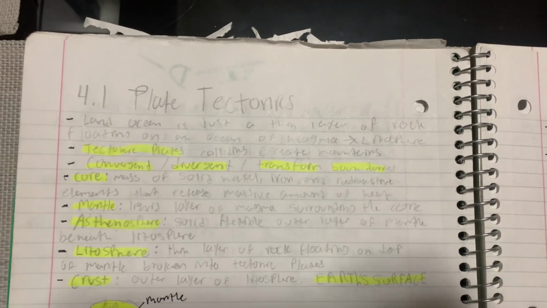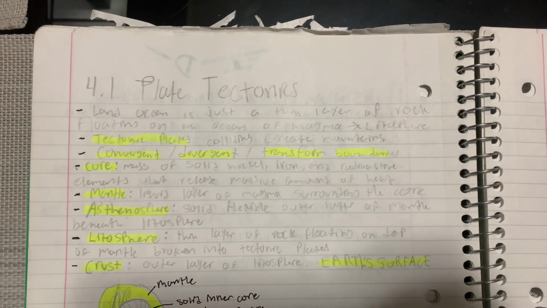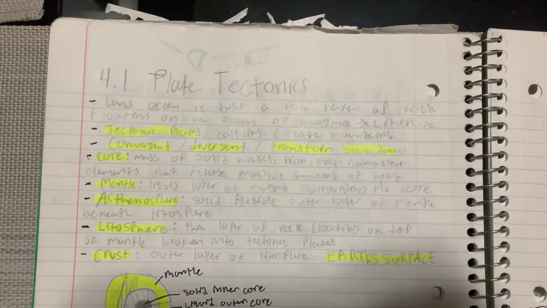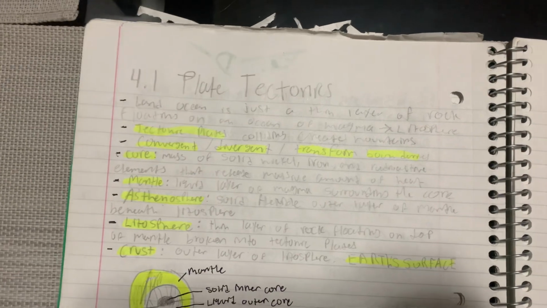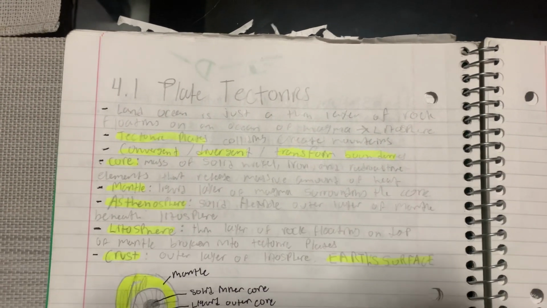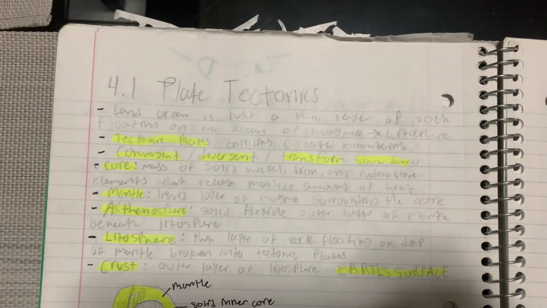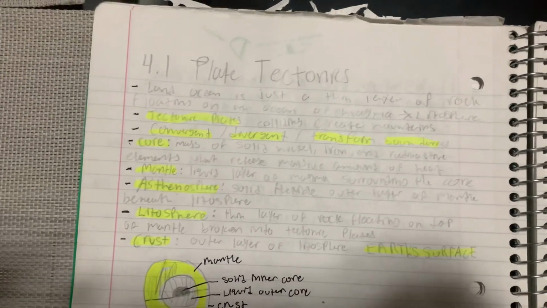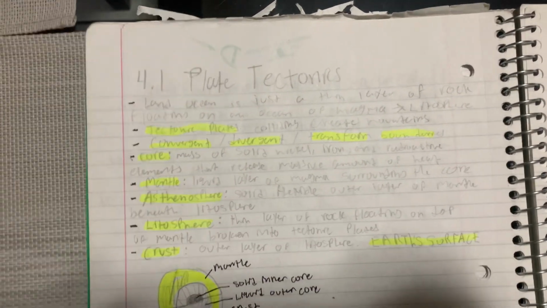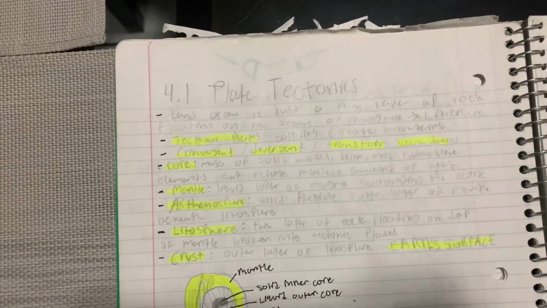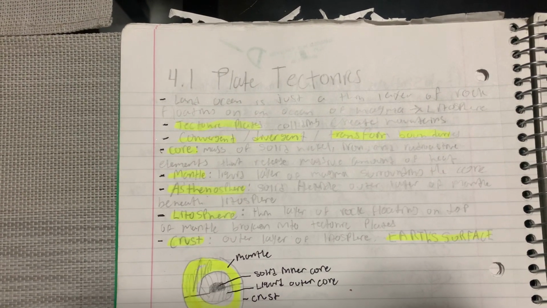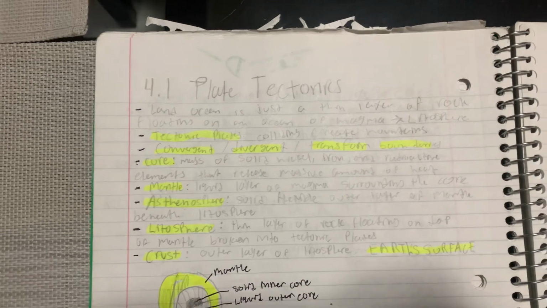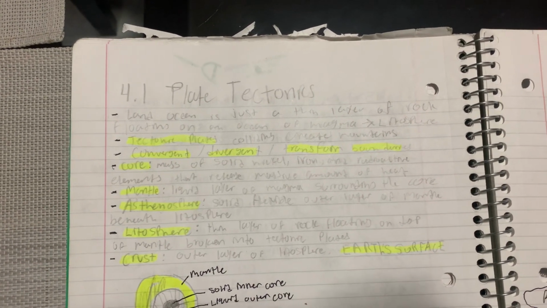And then, the planet Earth is divided into five sections. The first one is the core, which is a mass of solid nickel, iron, and radioactive elements that release a massive amount of heat. After that, there's the mantle, which is a liquid layer of magma surrounding the core.